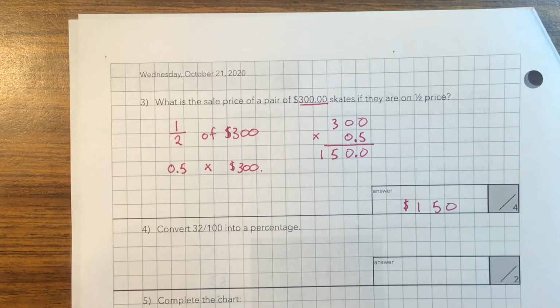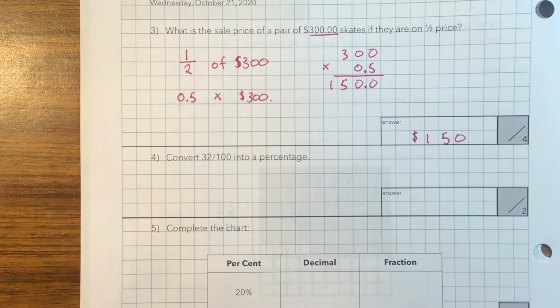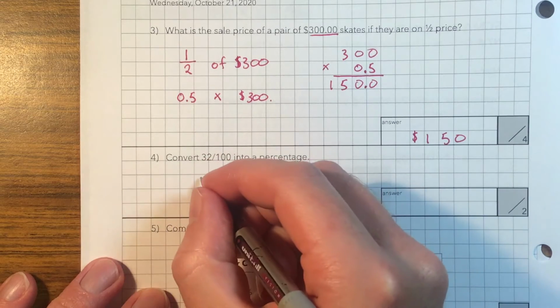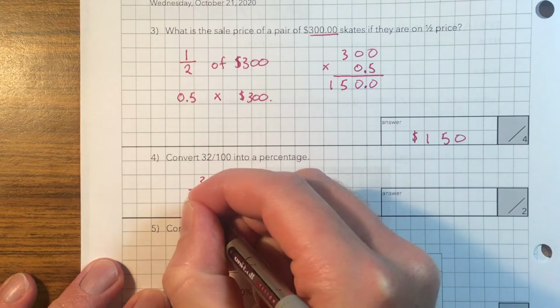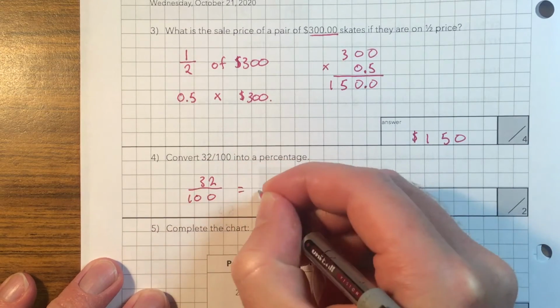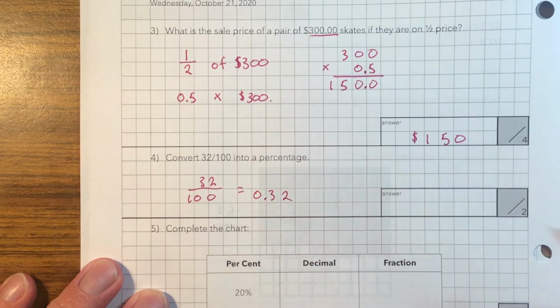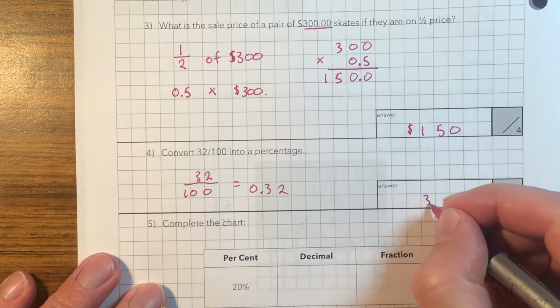Now there's other ways you can do this one. Some of you might have common sense enough to do this one. So you could do that. So convert 32 out of 100 into a percentage. Well, 32 out of 100 is the same thing as 0.32, which is the same thing as 32%.